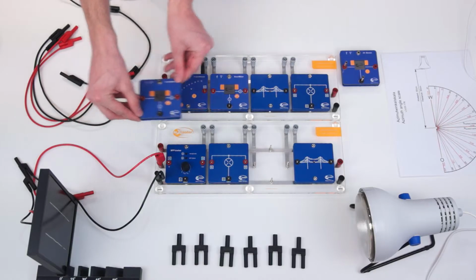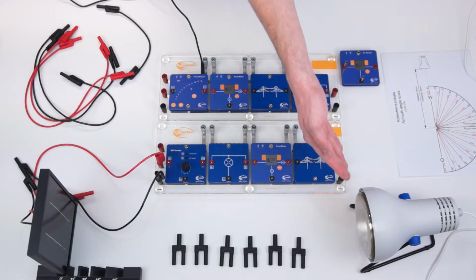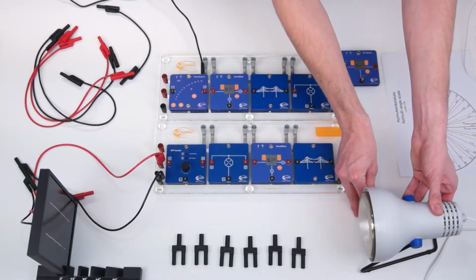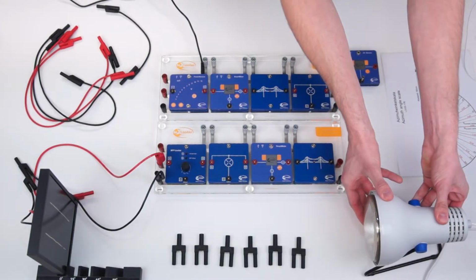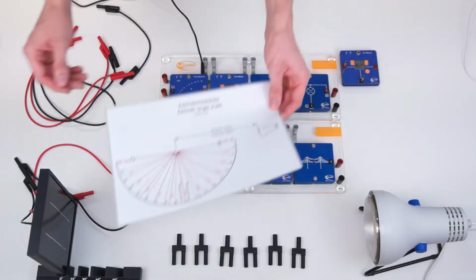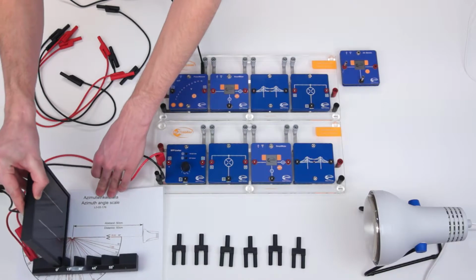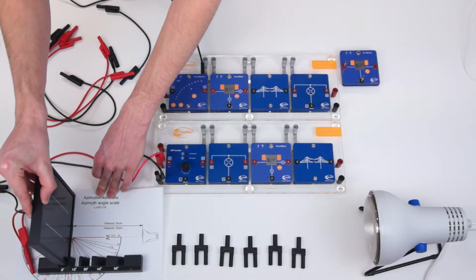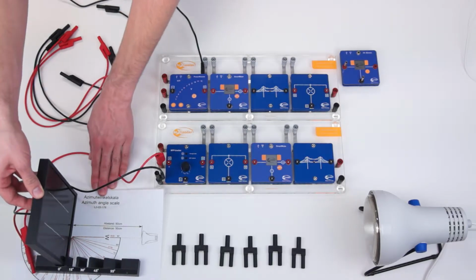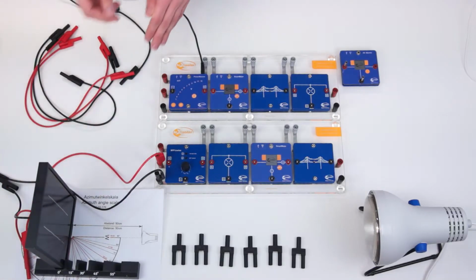In addition, we insert the smart meter between the house and the power line. In order to regulate the illumination of the solar module, we will use the lamp. This is situated at a distance of 50 centimeters from the solar module with a horizontal beam path. To represent different positions of the sun, we lay the azimuth angle scale under the solar module. It allows us to set the fixed angle of incidence and thereby simulate certain times.